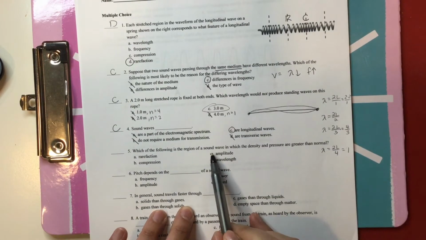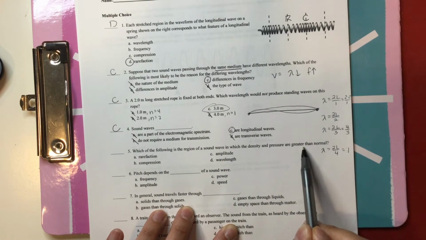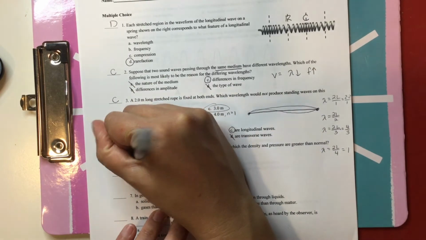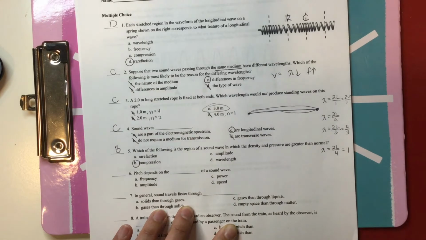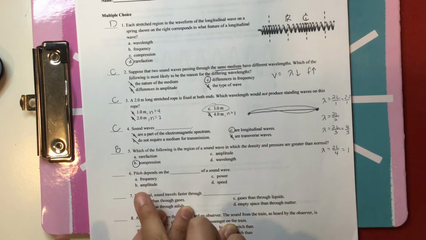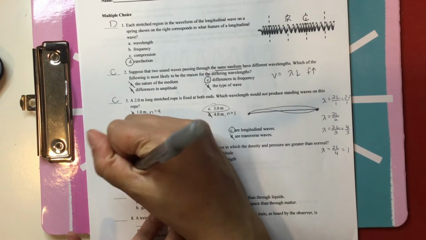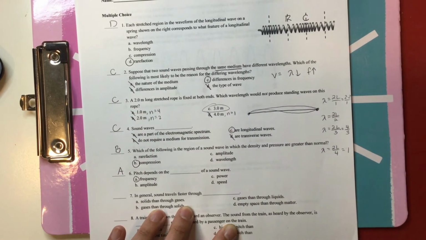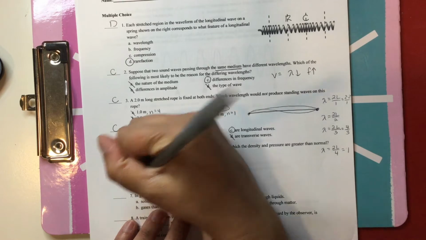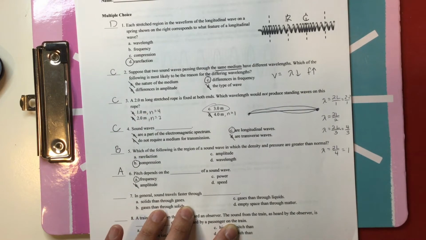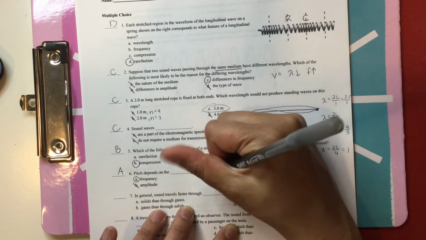The region of a sound wave in which the density and pressure are greater than normal is called the compression. We actually went over that in number 1. The pitch depends on the frequency of the sound wave. Remember, the amplitude is kind of proportional to loudness. There's some other human things going on there where we can't hear certain things outside of the range of human hearing anyways, not power or speed.